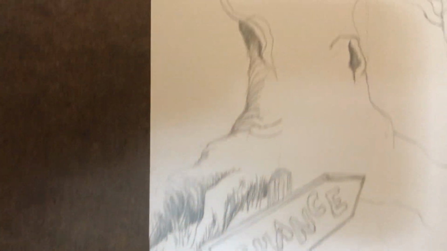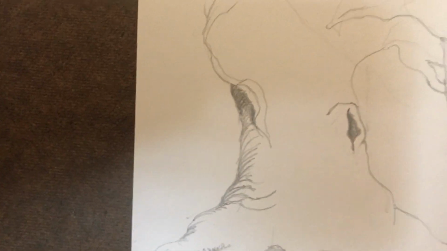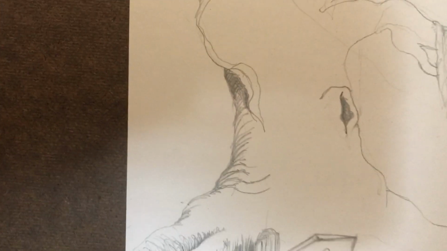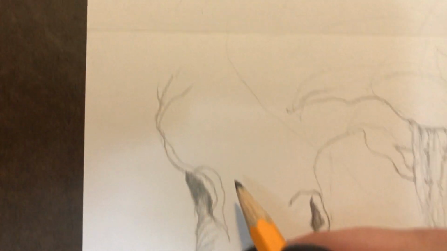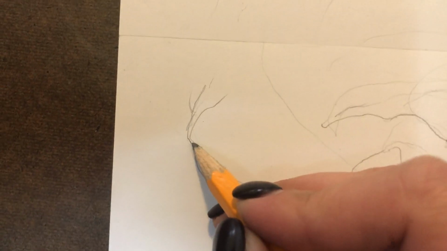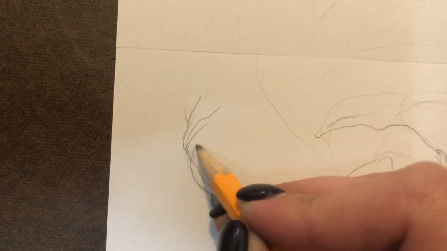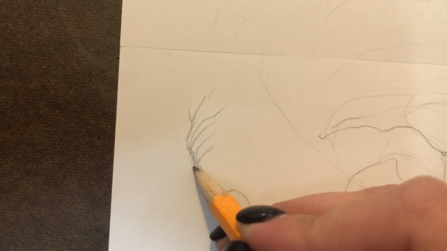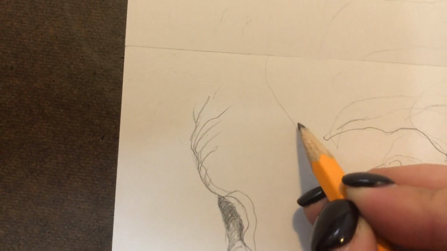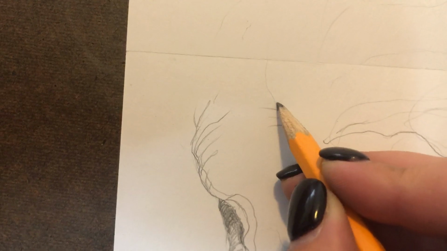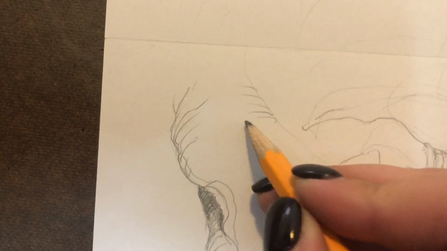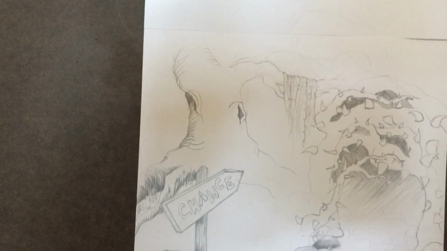Okay. This is more contour line hatching, so I'm following the shape of the form, which if you have me in class, you have heard me say, especially when it comes to drawing, I want this tree to look like it's curved around. So I'm not going to draw straight lines. I'm going to kind of round it since the tree is essentially a wonky shaped cylinder.